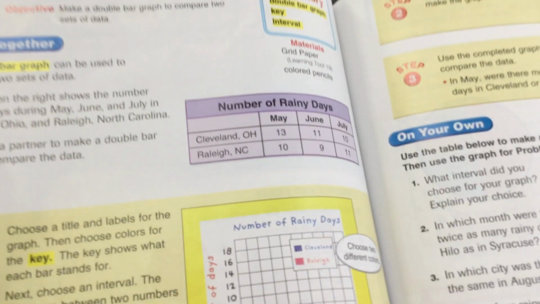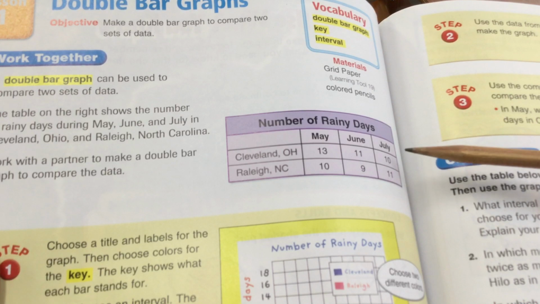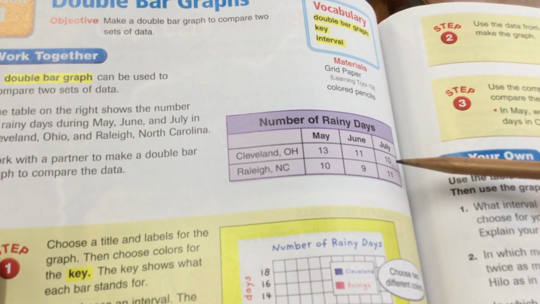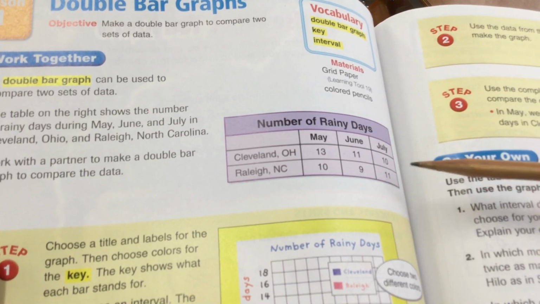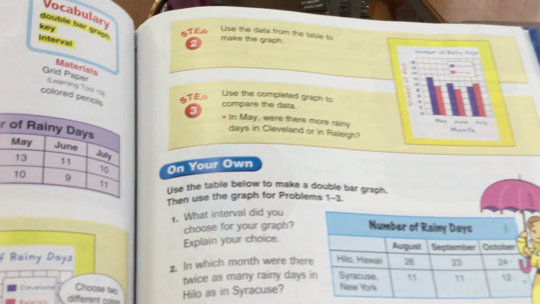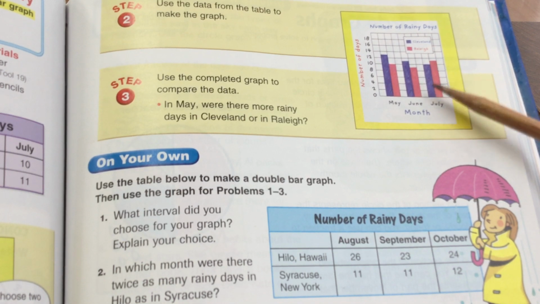And finally, you do it for July. Cleveland, Ohio had 10 rainy days in July. Raleigh, North Carolina had 11 rainy days in July. So you go back and then you put that information in. And there you go.